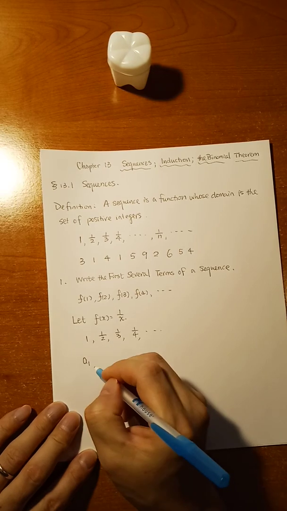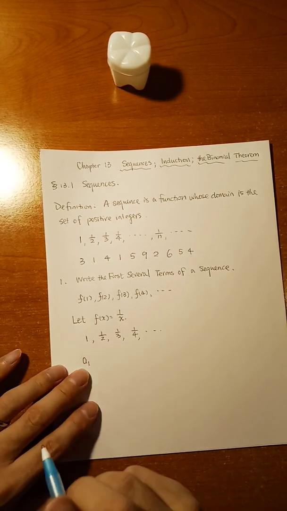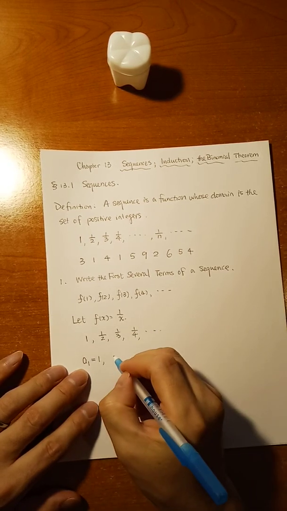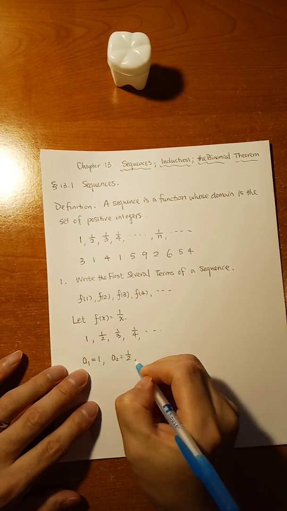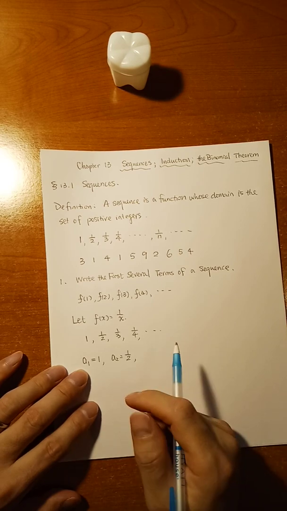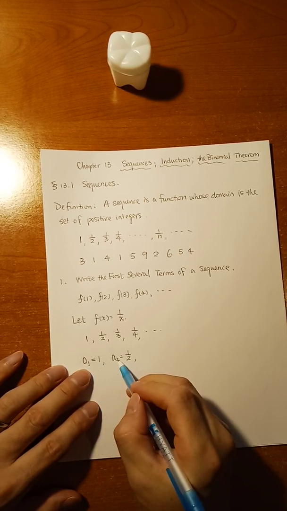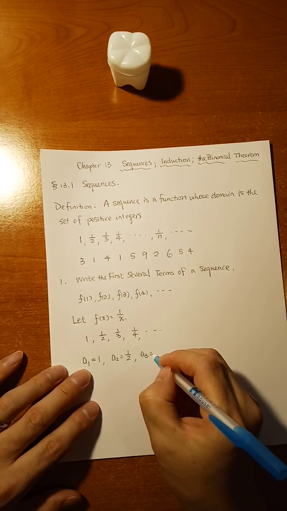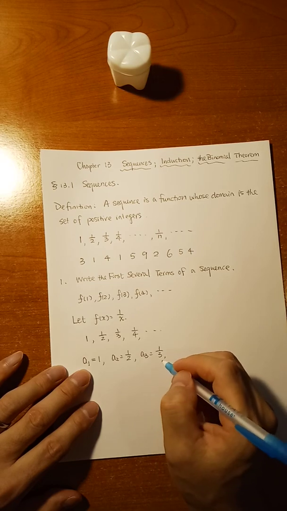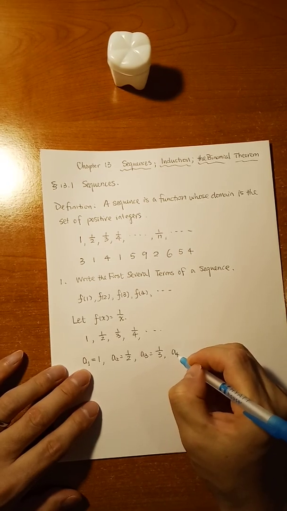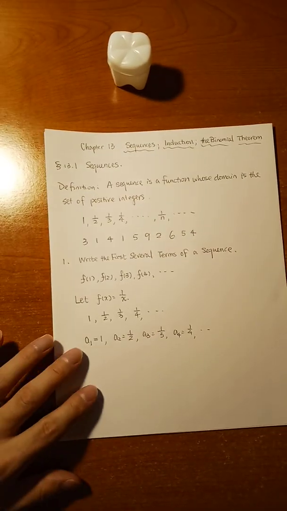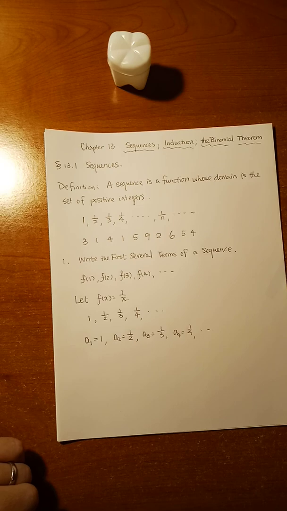So a sub 1. A sub 1 means the value of the first term. For example, a sub 1 is equal to 1. A sub 2 is 1/2. These numbers 1, 2 are the location, the position. This is the first term, the second term. And a sub 3 is 1/3. It's the third term. The third term is equal to 1/3. A sub 4 is 1/4. So we can also write a sequence based on this form of expression. Okay?